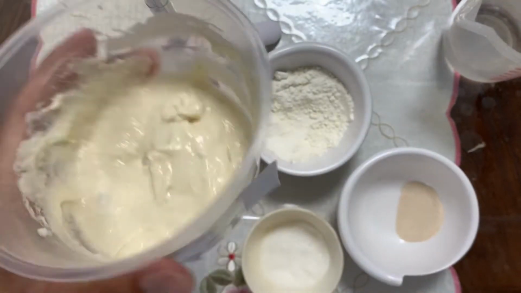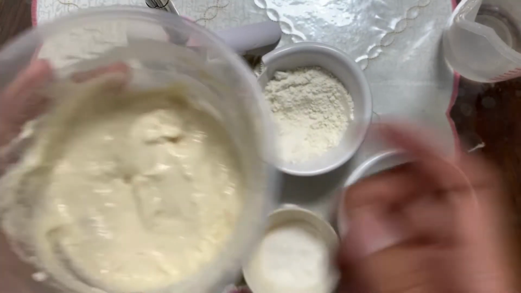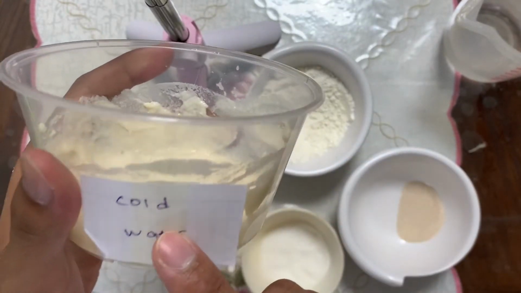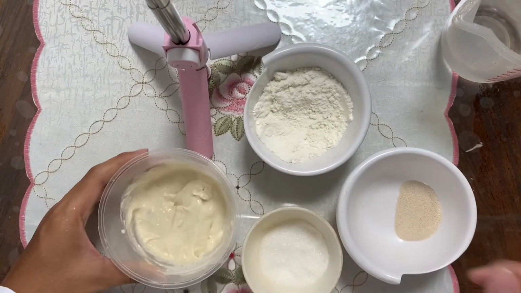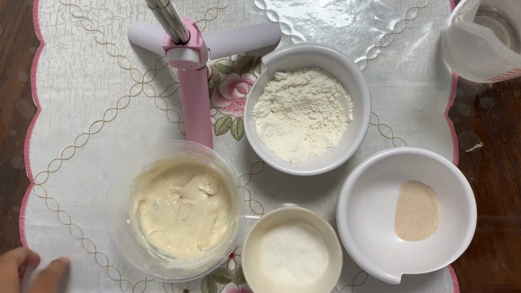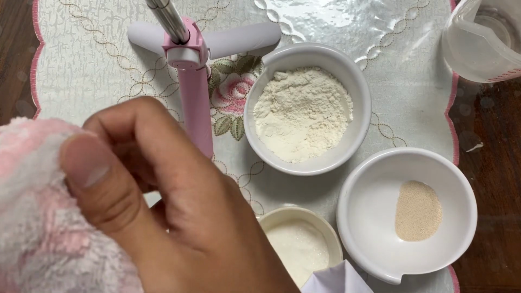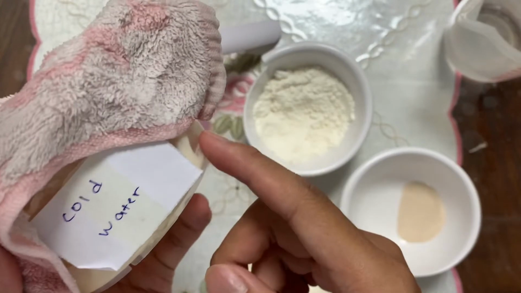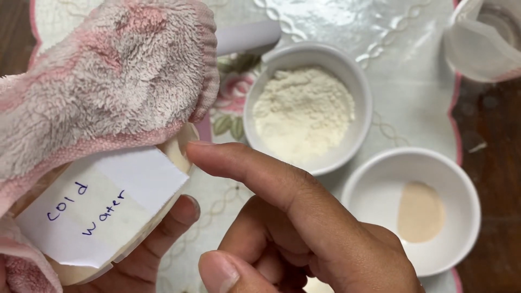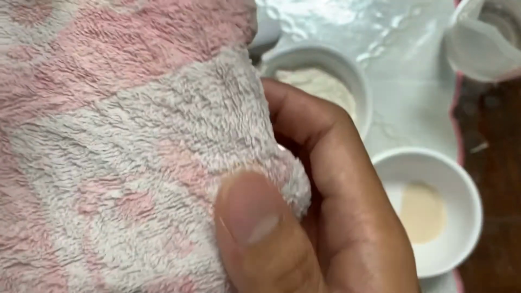After the dough is smooth, we'll incubate this one in the refrigerator for 80 minutes and observe the height of the dough rise every 20 minutes. The height of the dough is the same, 1 centimeter. So we will incubate it in the refrigerator.